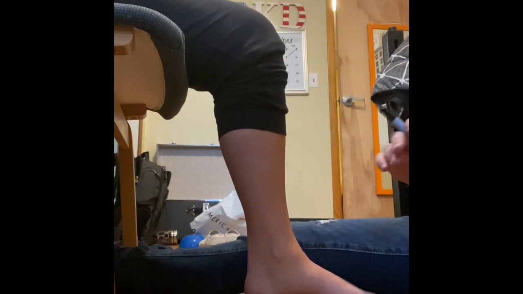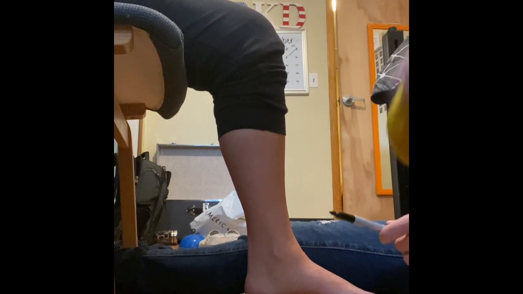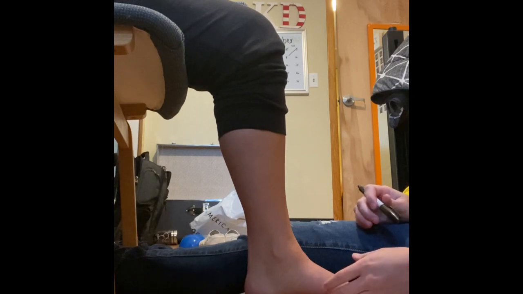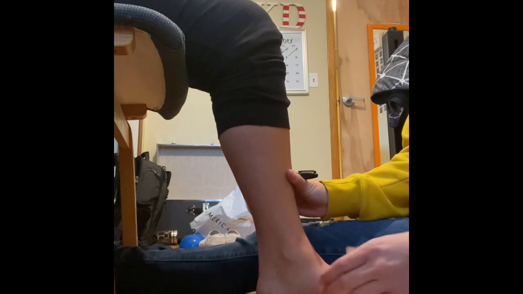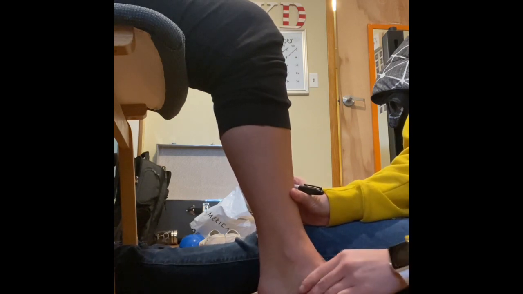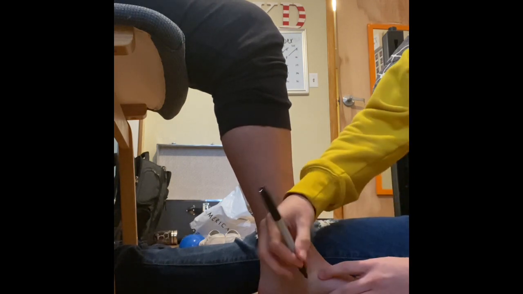Okay, for scenario 3, we're going to be performing the navicular drop test. This will test how far the navicular tuberosity will move from the neutral or relaxed position to the standing position. We're going to start by palpating and finding the navicular tuberosity, and then we're going to mark it.